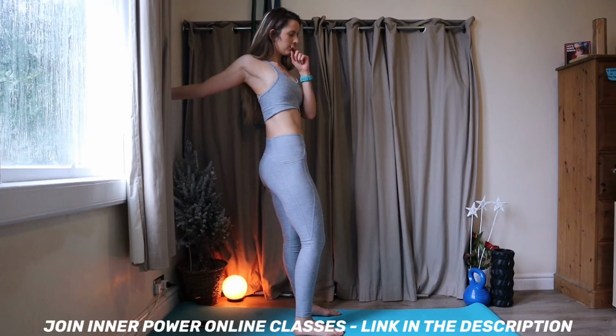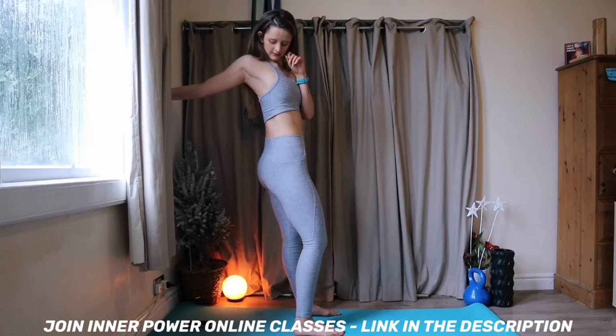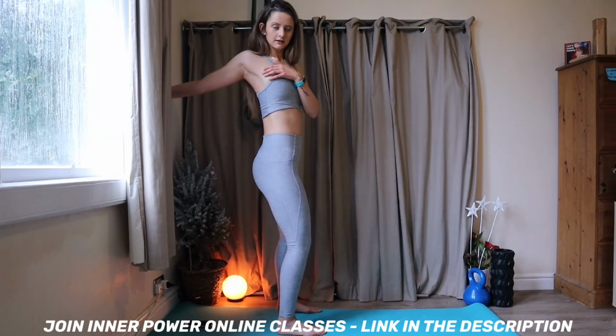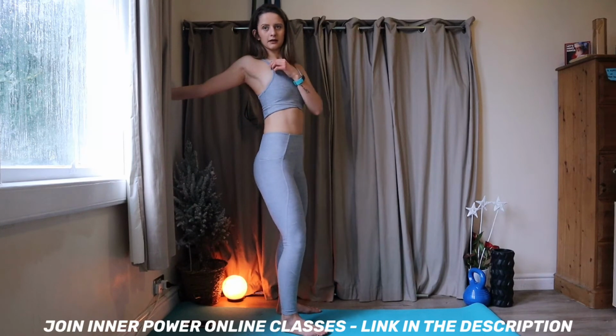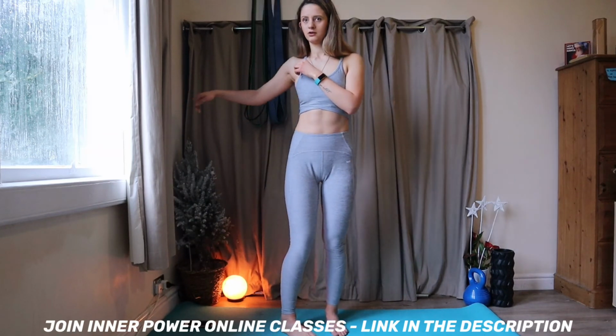Rotate a little bit more, even if it's just a slight movement. Last 15 seconds. Three, two, one. Come out of the stretch.